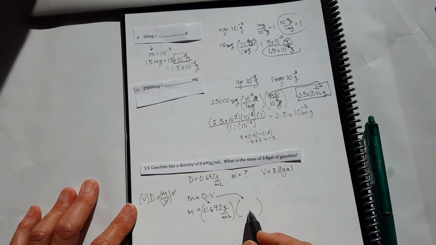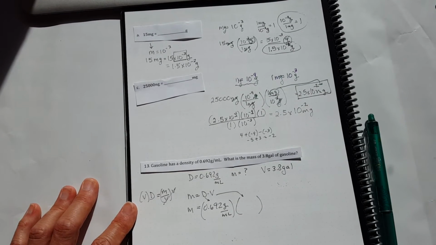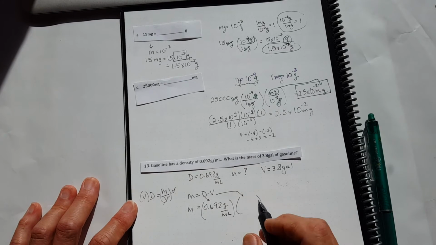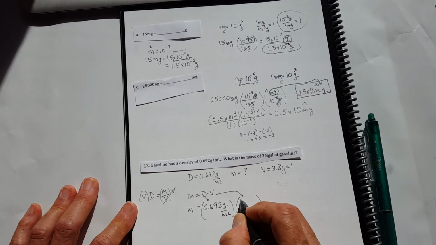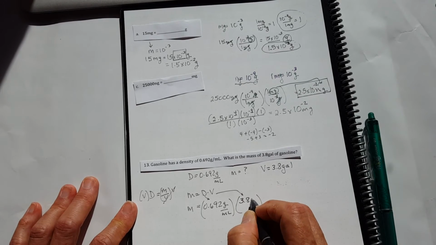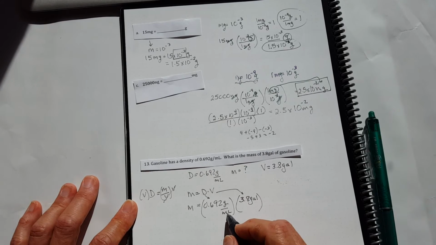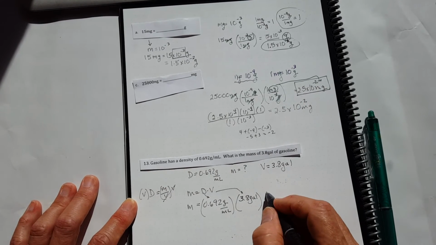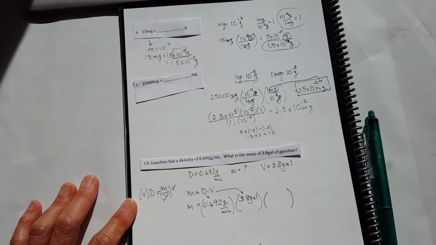But if I plug in gallons here, gallons is not going to cancel out milliliters. As we go forward in this year, I'm going to suggest that we do our conversions right in line. So I'm going to show you what that means to do this right in line. If we were to put gallons in here, I'm not going to get a unit for mass. Gallons is not going to cancel milliliters. So what I want to do is also convert from gallons to milliliters.